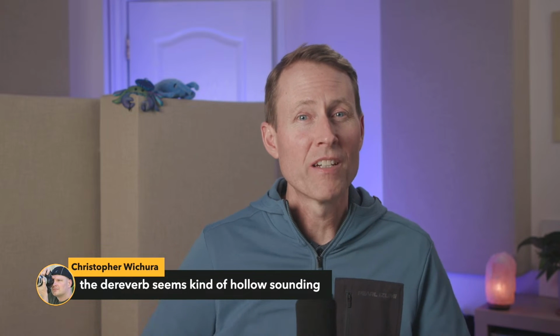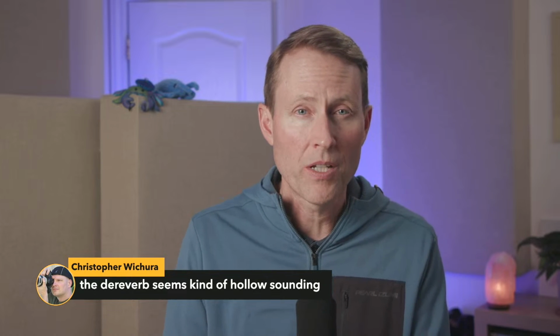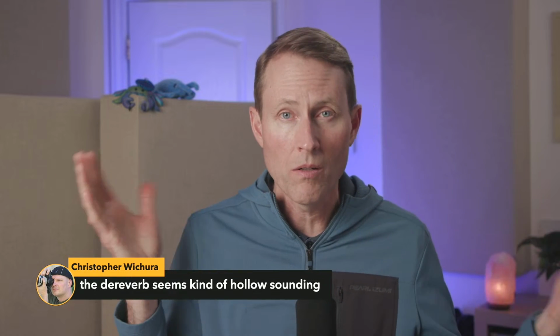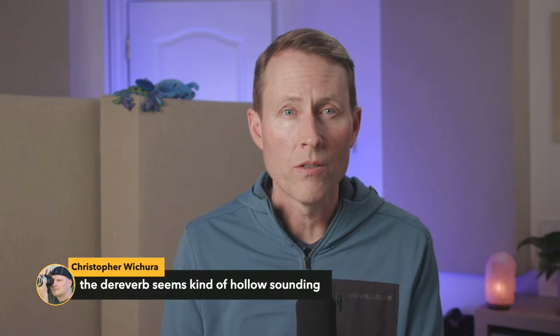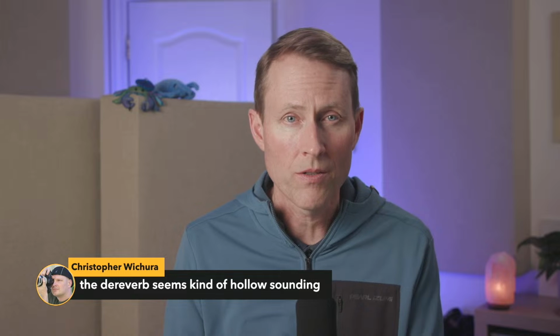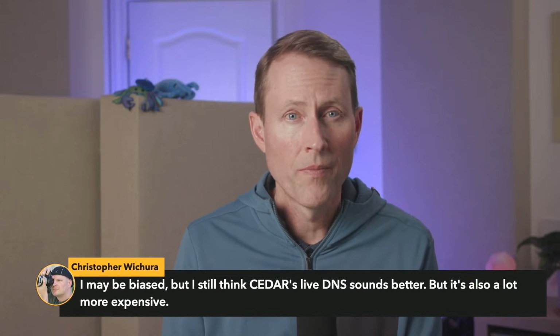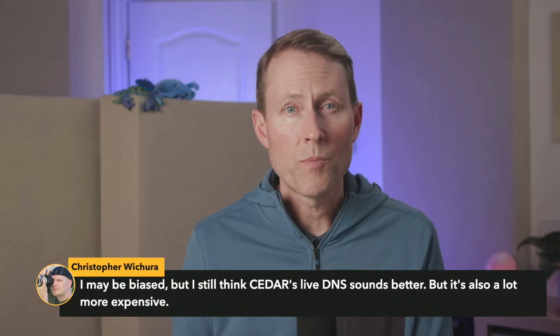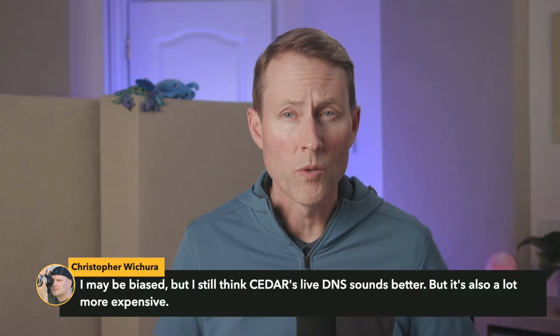Christopher says the de-reverb sounds kind of hollow sounding. It does. We're going to use it on a different reverb sample as well. So this was a very boxy, small bathroom. You'd probably have to do some additional EQ as well to manage some of the resonances in there. But it is kind of hollow. Christopher says, I may be biased, but I still think Cedar's live DNS sounds better, but it's also a lot more expensive.